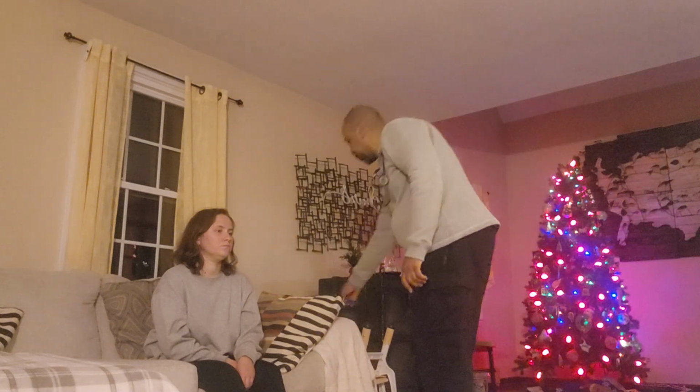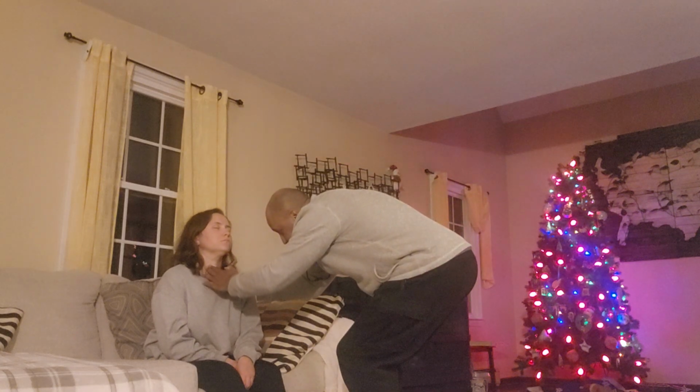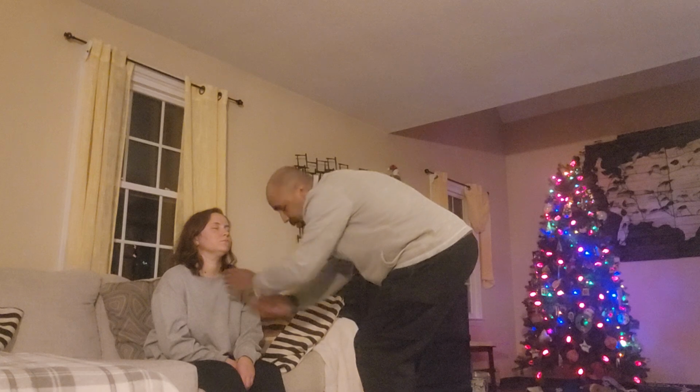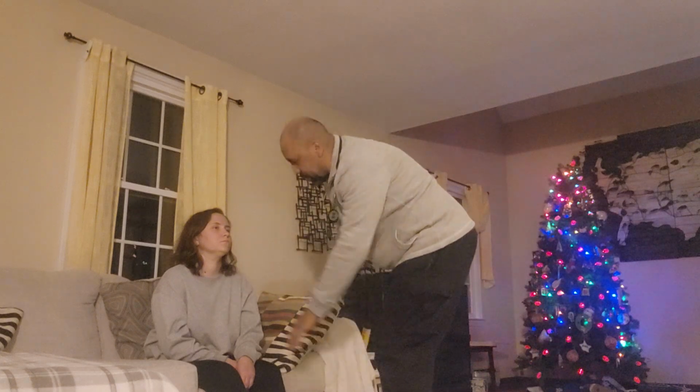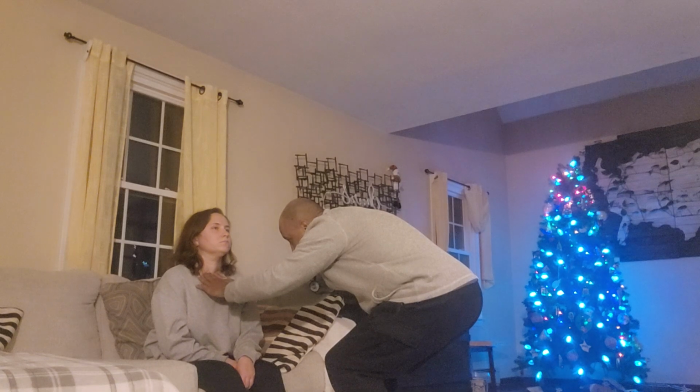Next, we're going to move on to the patient's neck, and I'm going to assess the trachea. I'll palpate and make sure that's midline. And next, I'm going to move over and assess her thyroid gland, the back and the front.